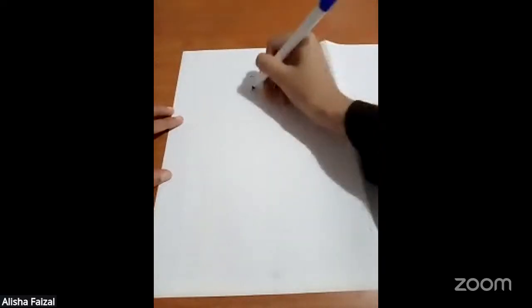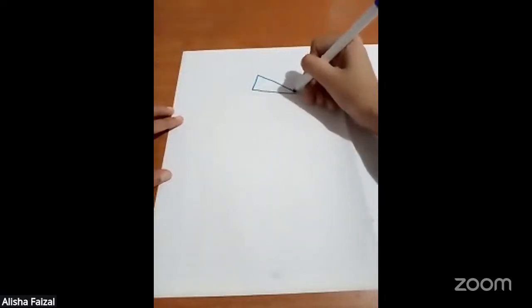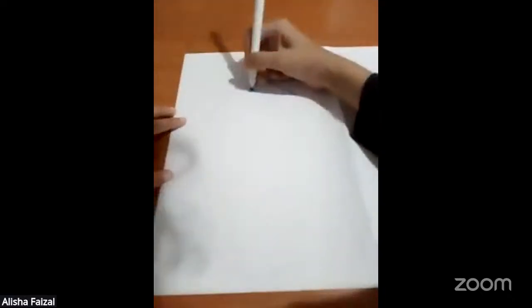So basically, it's a triangle. They say right angle triangular piece, so it's like this here, and then you have a sector. Sector means a part of a circle, like a slice of pizza.